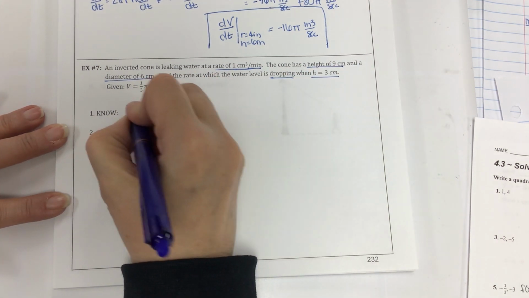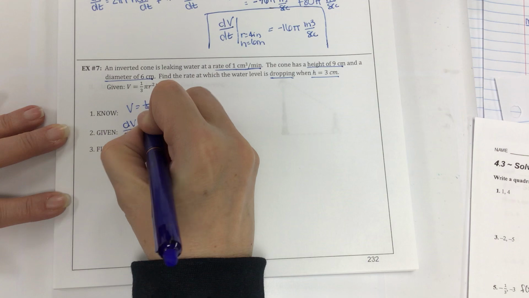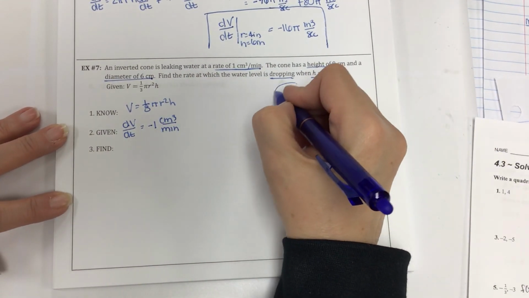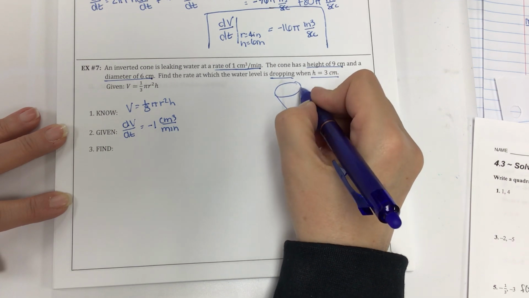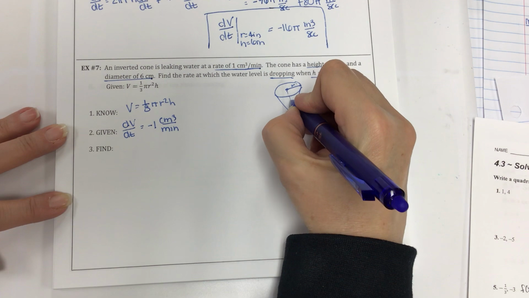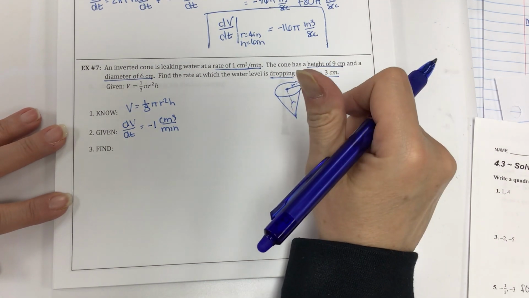So here we're given this volume formula of a cone. We have an inverted cone. So what I'm looking at here is something that looks like this, with a radius here, and your height is here.